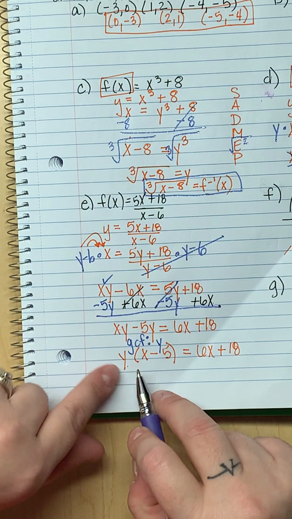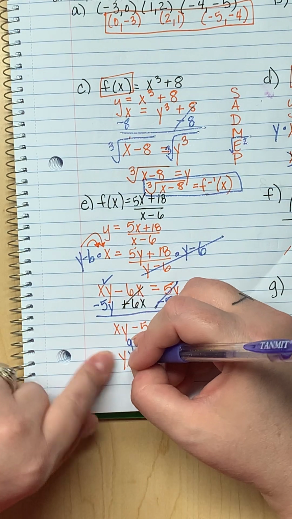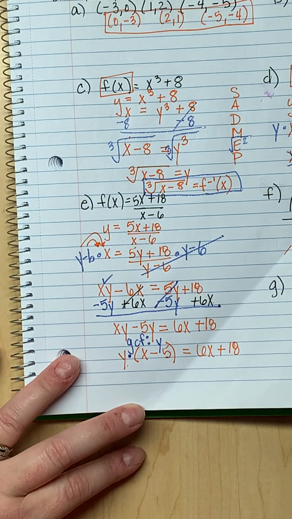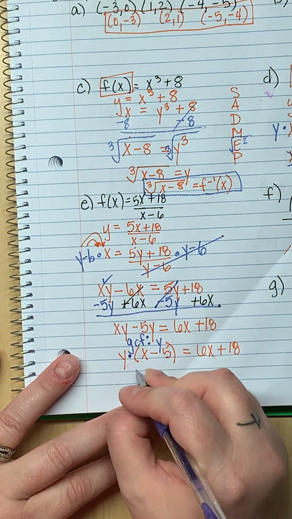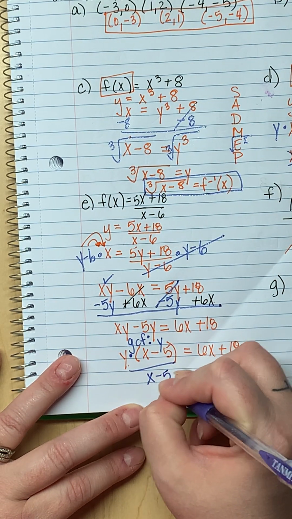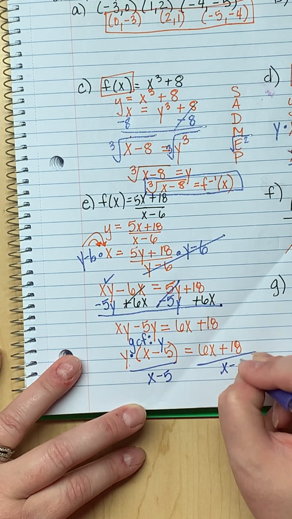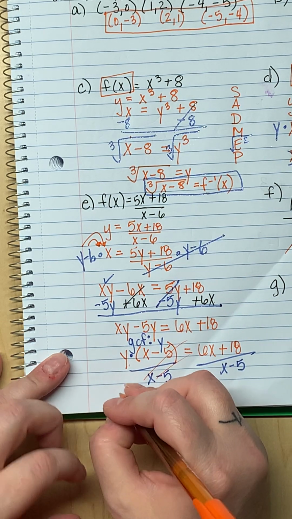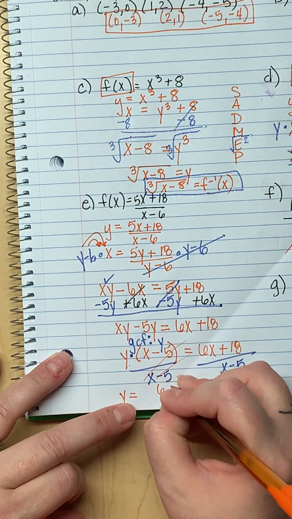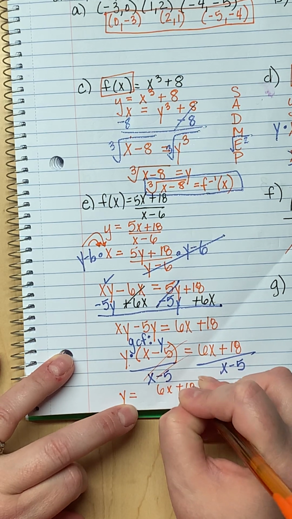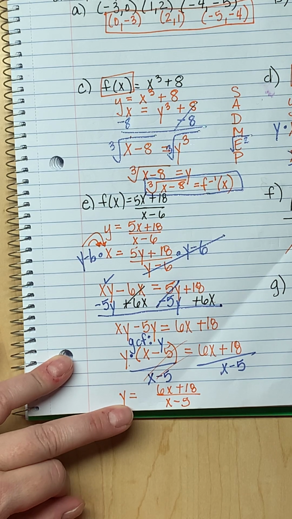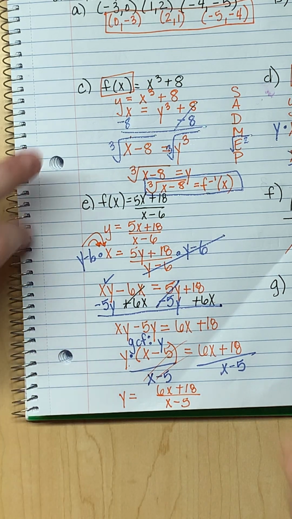Okay, the whole point is to get y by itself. Well, it's pretty close. I just have y multiplying with all this big chunk of x minus 5. So the opposite of multiply is divide. And then y will be by itself because the x minus 5's cancel. So we get y equals 6x plus 18 over x minus 5. Okay. So let's review what we did.